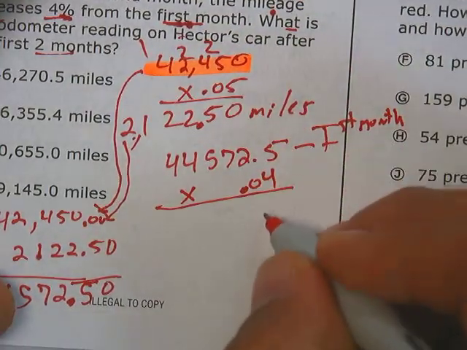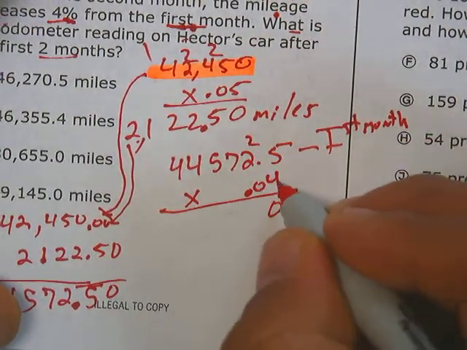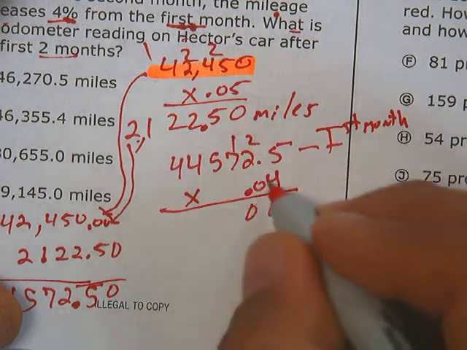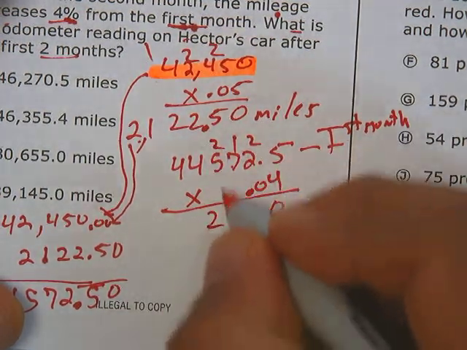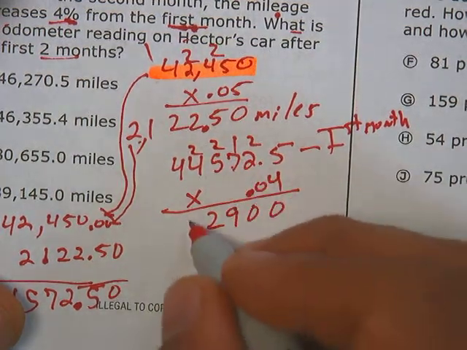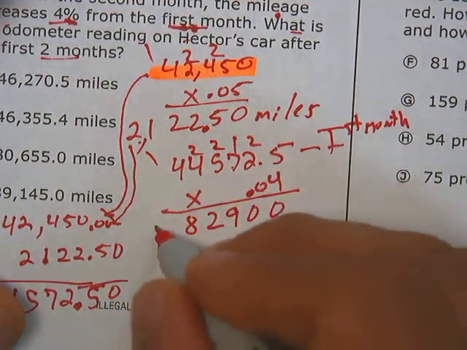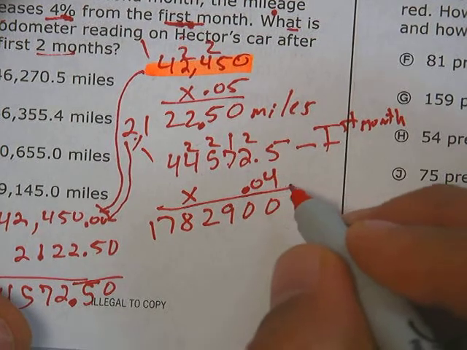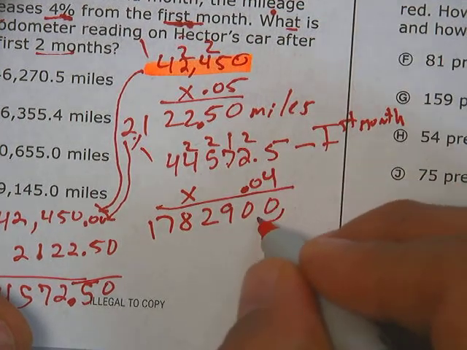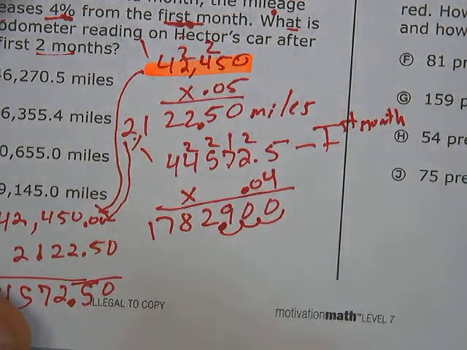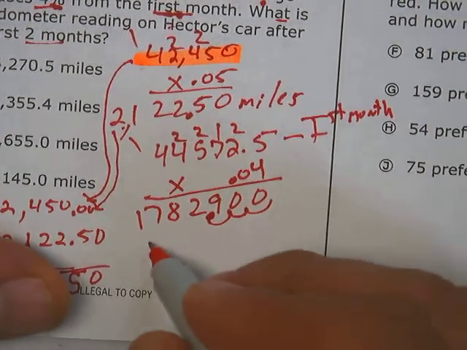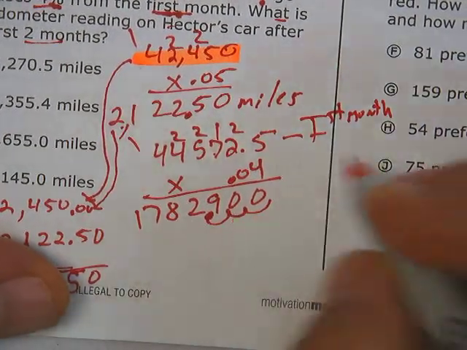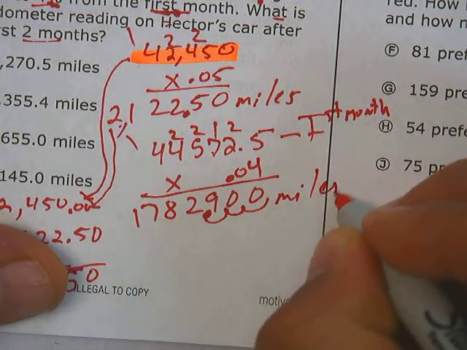After the second month, the mileage increases 4% from the first month. So this is the first month, and we're going to go up 4% more. So we're going to multiply times 0.04. And so we get 5 times 4 is 20. 4 times 2 is 8 plus 2 is 10. 7 times 4 is 28, 29. 5 times 4 is 20, 22. 4 times 4 is 16 plus 2 is 18. 4 times 4 is 16, 17.